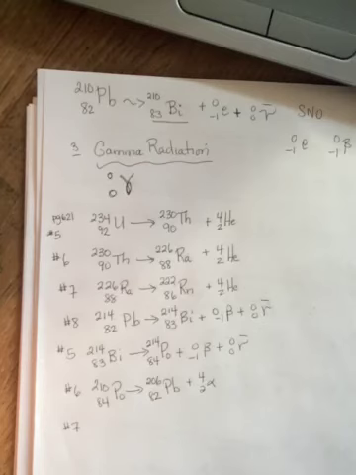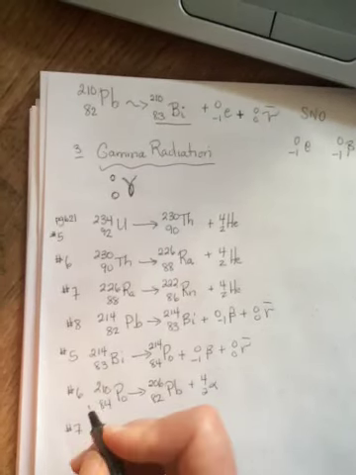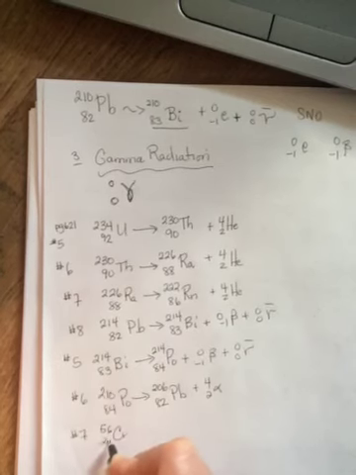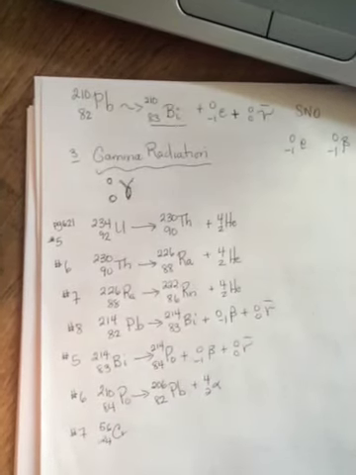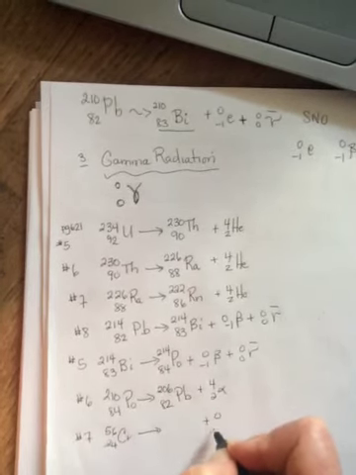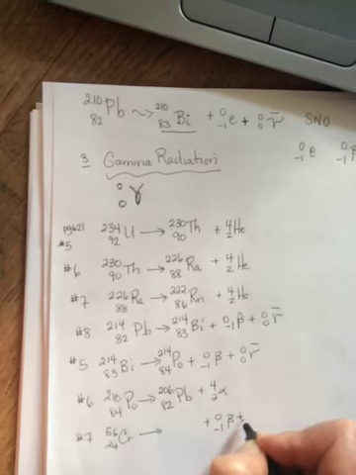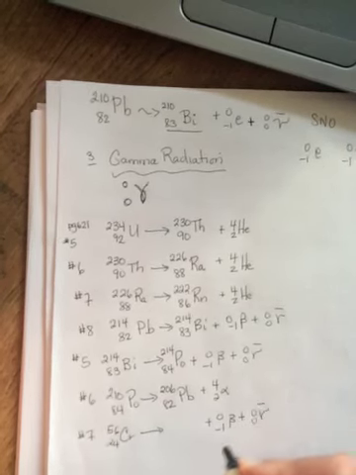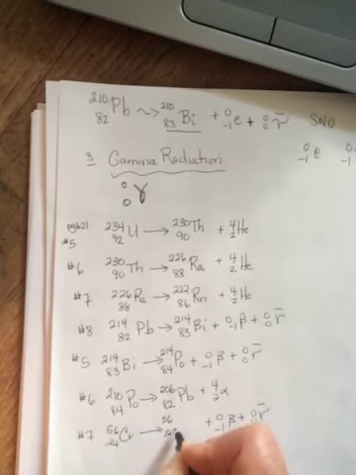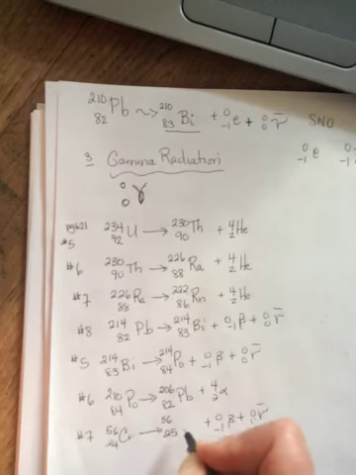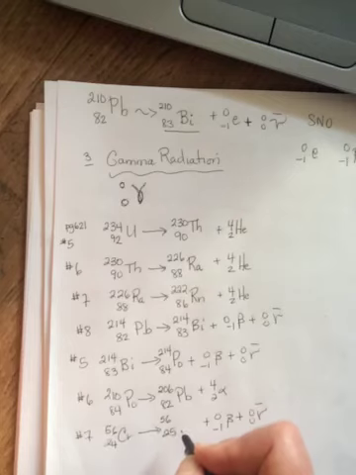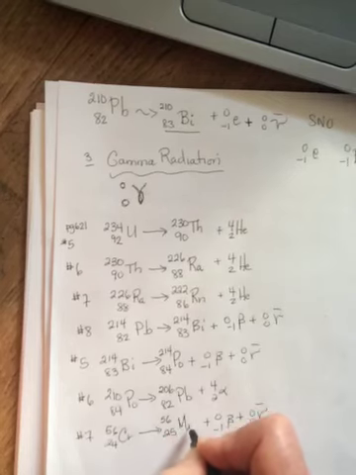An unstable chromium isotope, which is 56, so 56 Cr, and chromium is 24, emits a beta particle. So plus 0, negative 1 beta, plus 0, 0 antineutrino. On the top must be 56, and on the bottom must be 25, right? To give you 24 when you add the negative 1. Look that up in the periodic table, and you should get manganese, Mn.